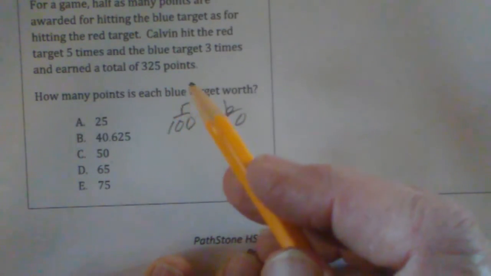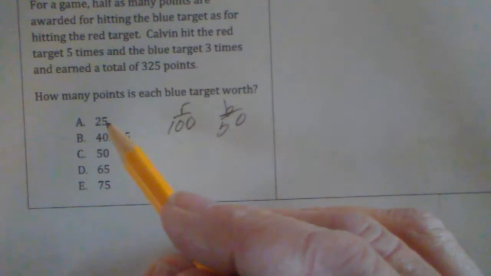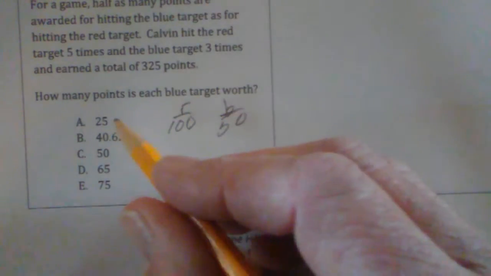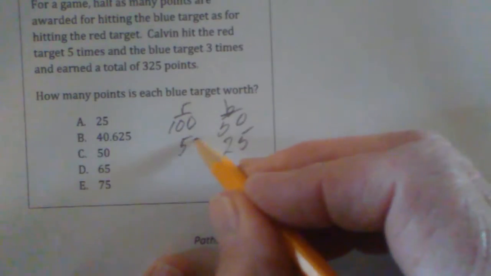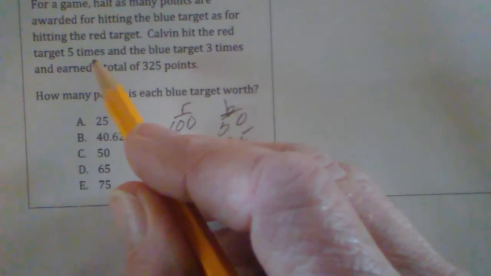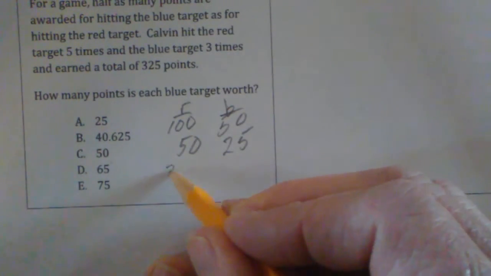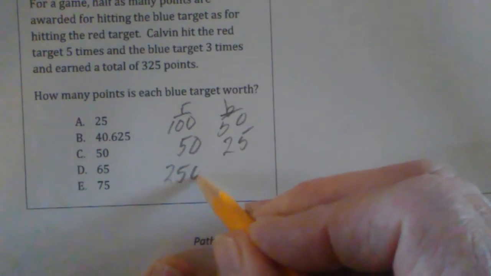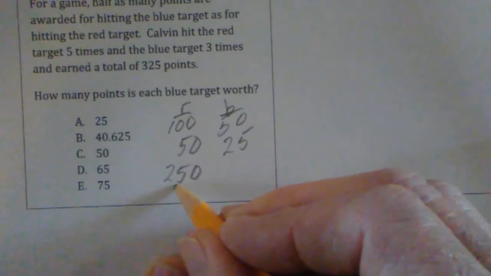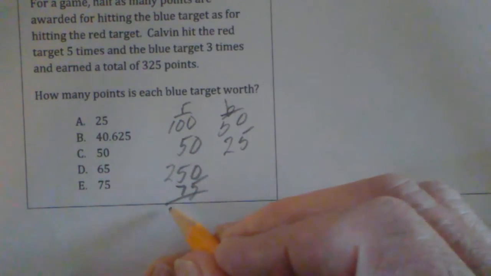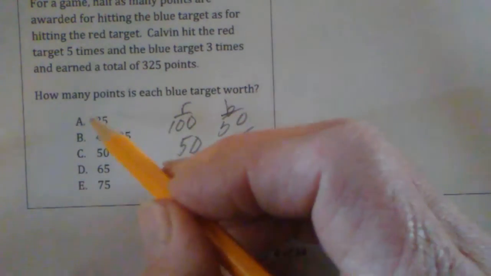That's 650. That's way too big. Almost double. Well, let's try 25 then. This one's weird, so we won't even try those. Let's try 25. So if the blue is 25, that means the red is 50, right? You got 5 reds. 5 times 50 is 250. And 3 blues, 3 times 25 is 75. You add them up, 325. That's right. So this was the right answer, A.